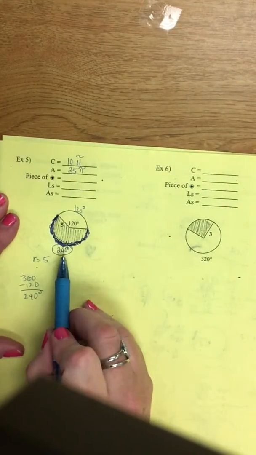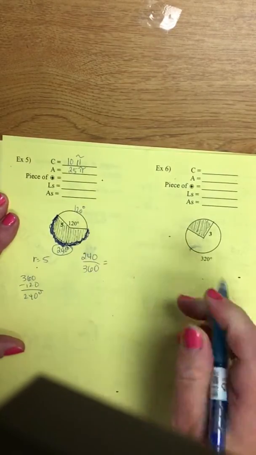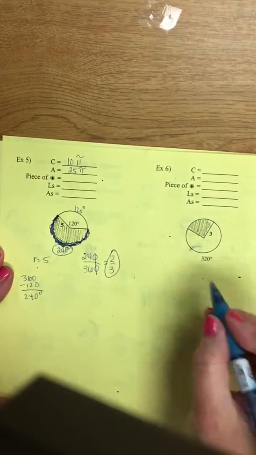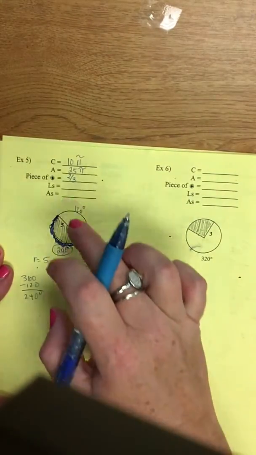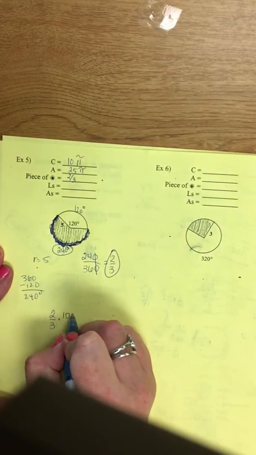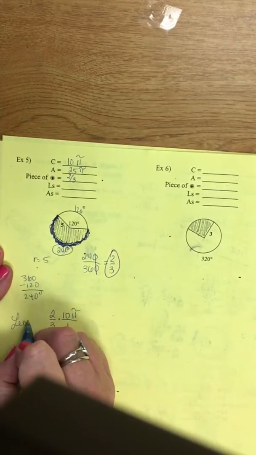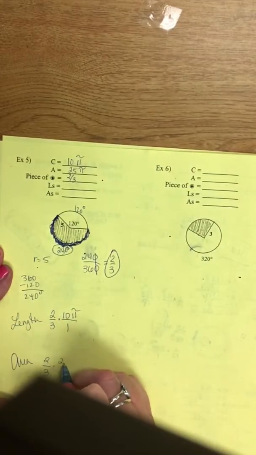So you're going to say 240 is how much out of 360? 240 out of 360. Let's reduce it. Reduced by 12, you get 2/3. Oh boy. 2/3 is the piece of the circle. You want 2/3 of 10. I'll do it down here. 2/3 of the 10 pi. This is your length. And then your area, you're going to do 2/3 of the 25 pi.